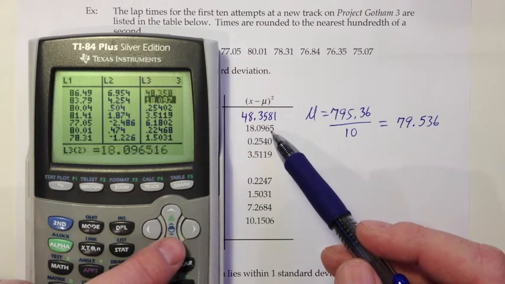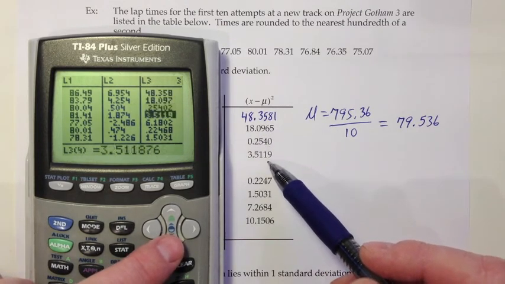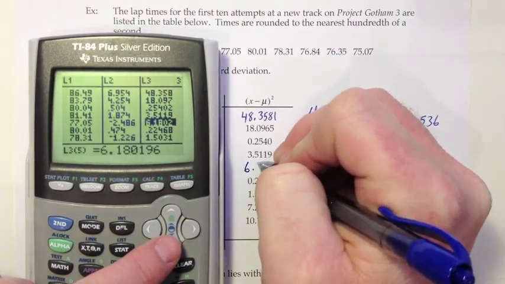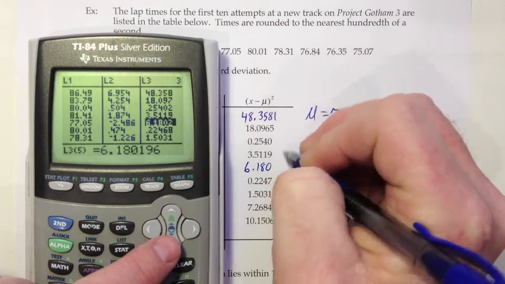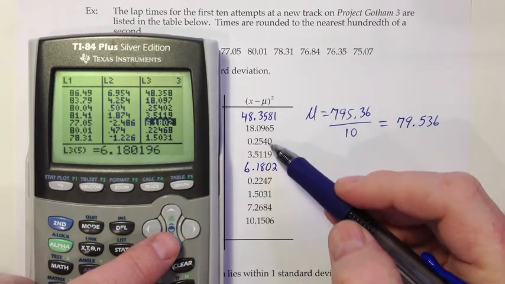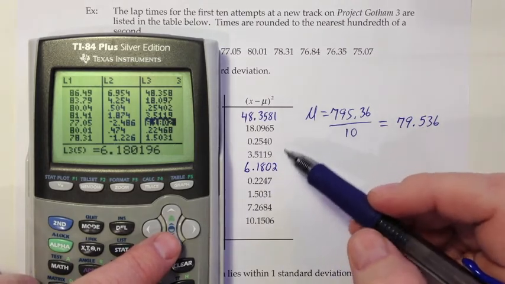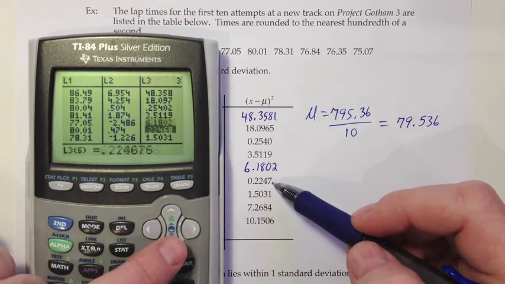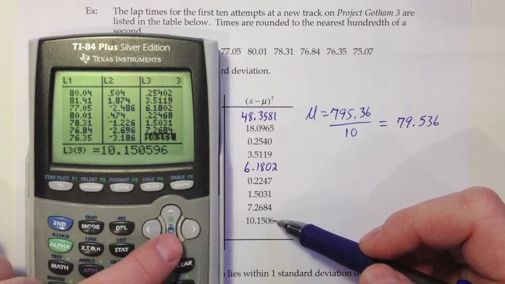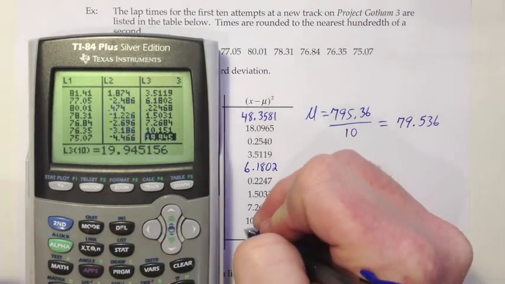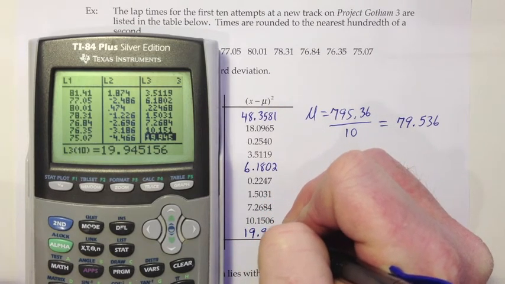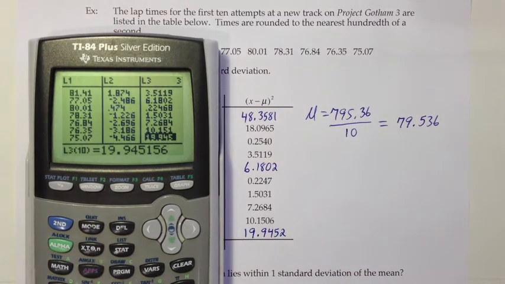And then there's our 18, our 0.25, the 3.511, and now the next one we actually needed, 6.1802. You know, we could put a couple more decimals, but the ones we were given only had 4, and when you're adding things, it's best if they're consistent in the number of decimal places. There's our 22, 15, 72, 10.15, and then finally we have 19.945 for that last slot.